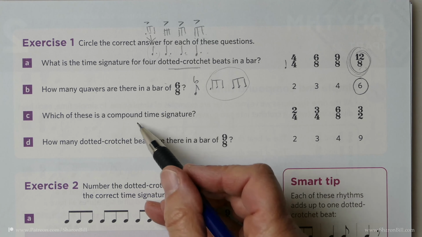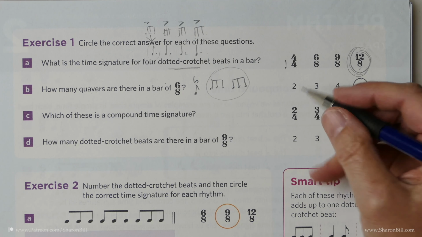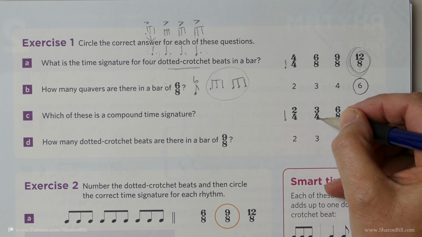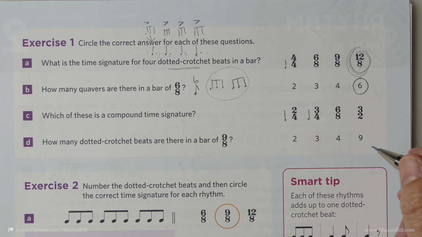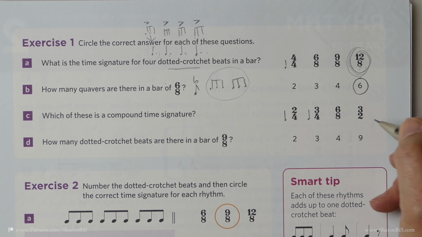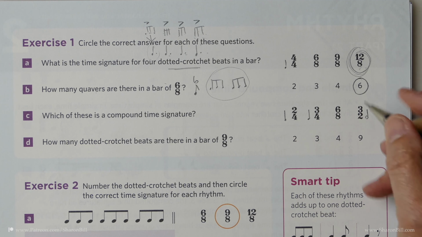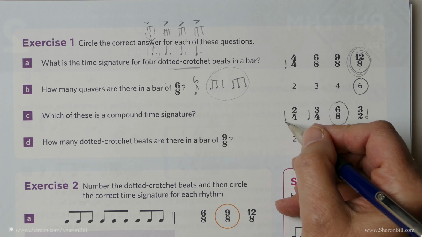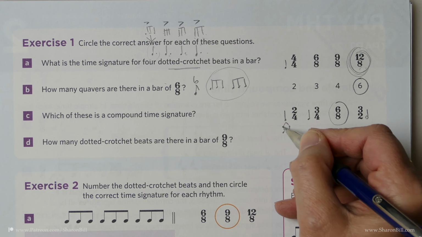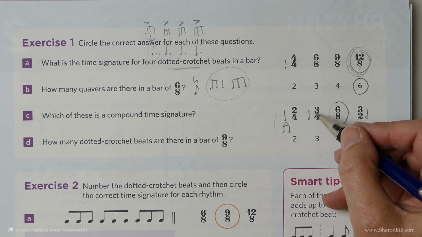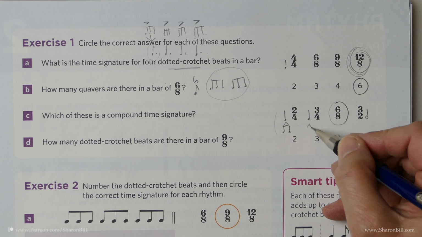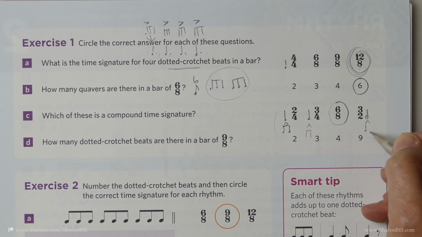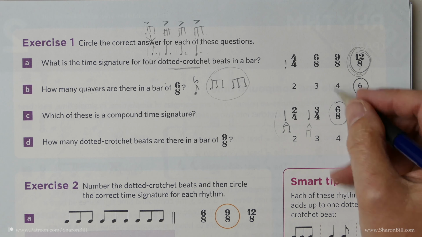So which of these is a compound time signature? So we know that that is 2 crotchet beats per bar. That is 3 crotchet beats per bar. Here that's 6 quaver beats, and that's 3 minim beats. And this is the one that's the compound time signature, because 1 crotchet divides into 2 quavers, that's simple. 3 crotchets, a crotchet divides into 2 quavers, that's simple. And then we can see that our minim divides into 2 crotchets, that is also simple time.